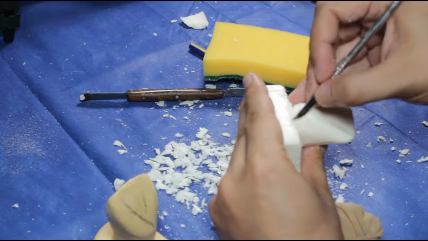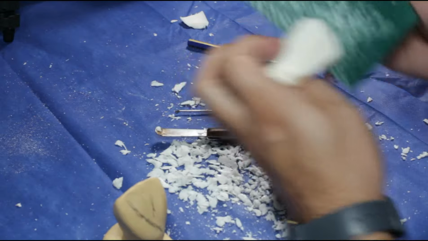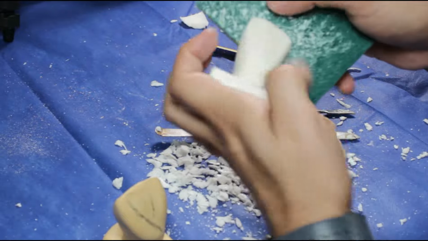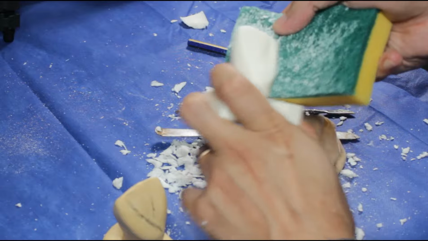And finally, carving is finished. Then, all the surfaces are cleaned by using a sponge. Also, all the knife marks must be removed by using a sock.